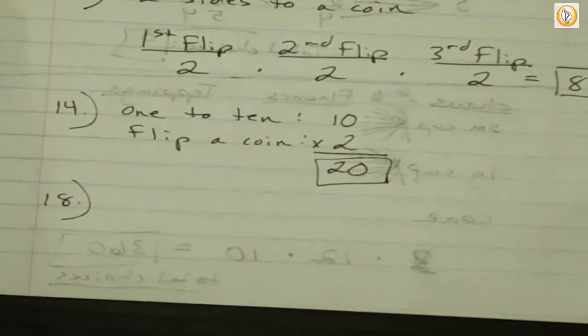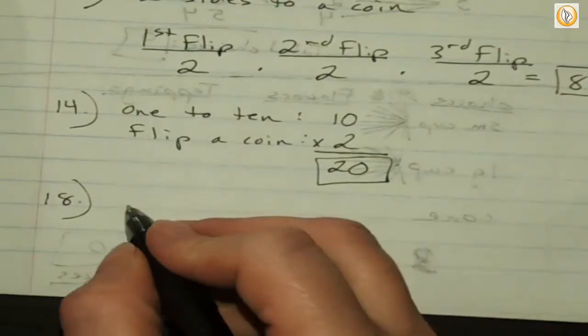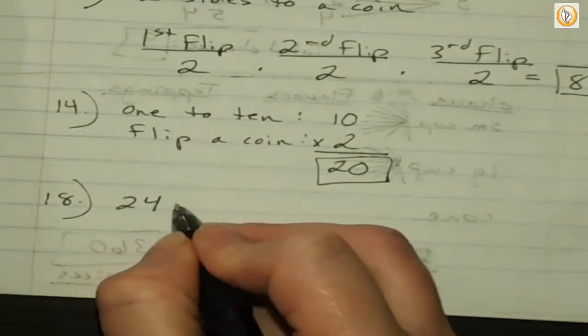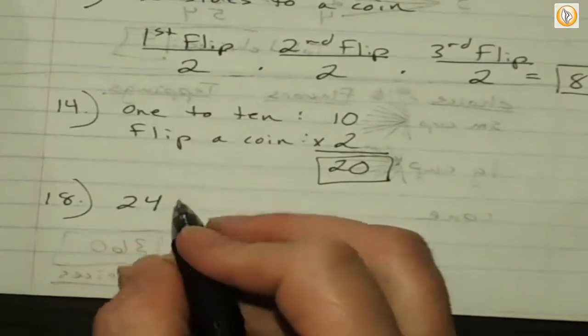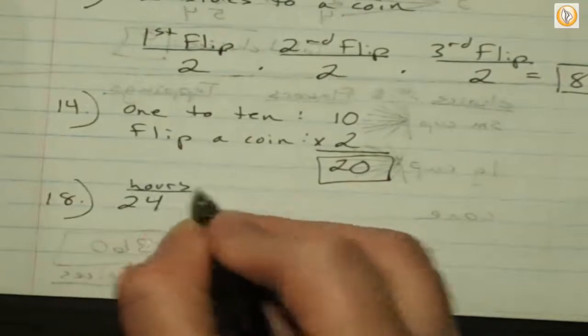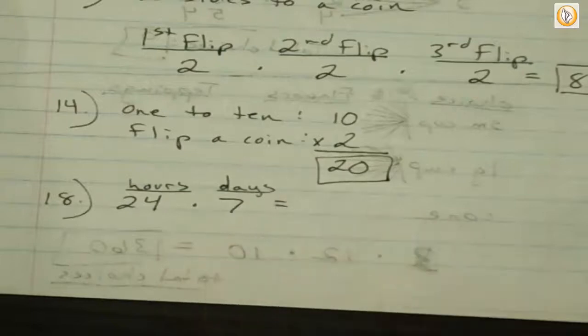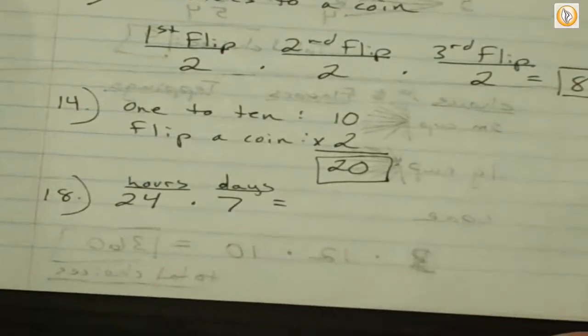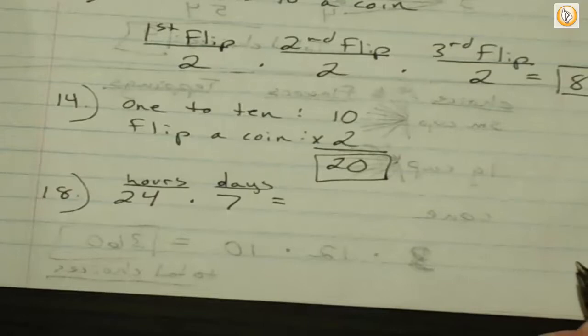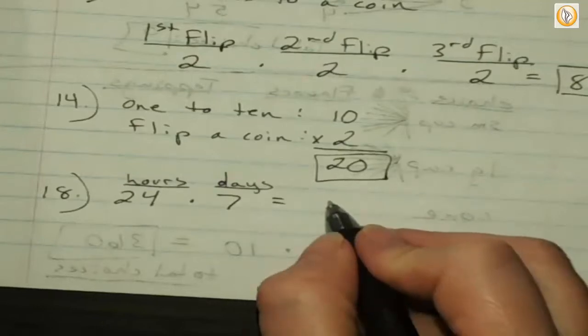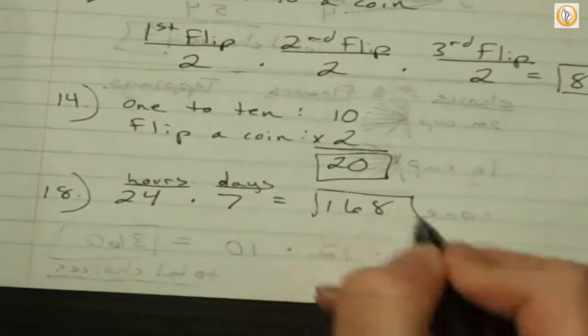To choose any hour during the day, any day of the week, how many hours are there in a day? 24. How many days are there in a week? 7. 24 times 7. Joseph, tell me what you get, and Natalia will check you. 168. Very good.